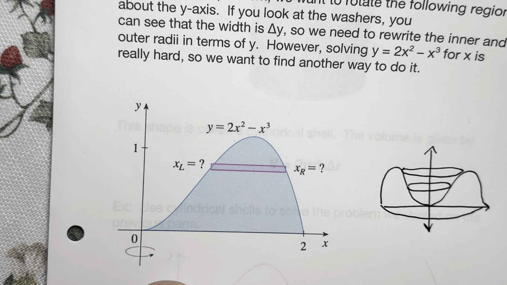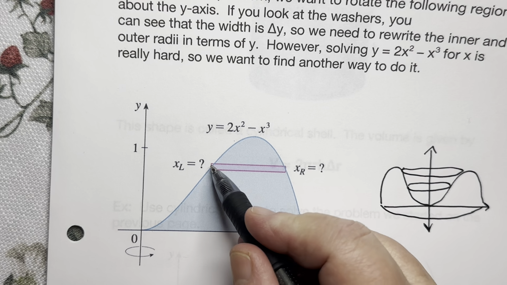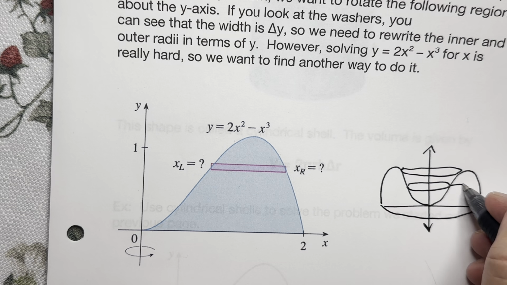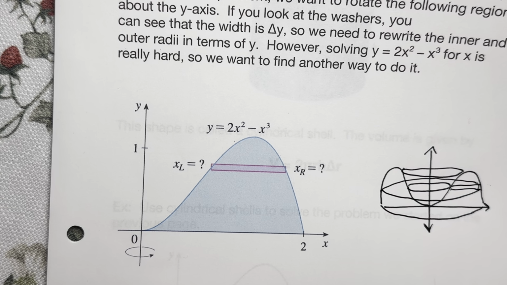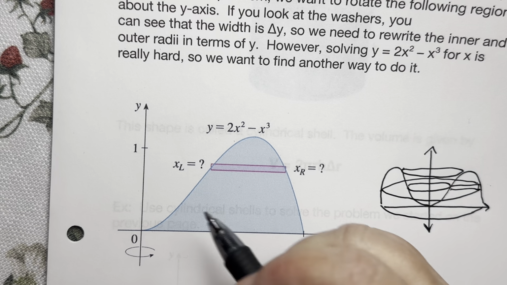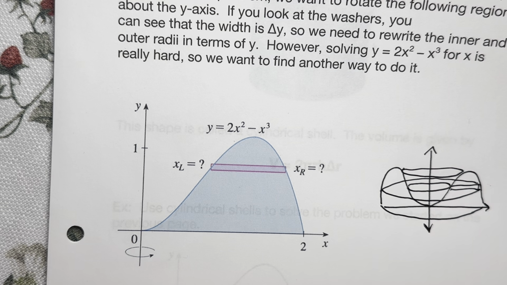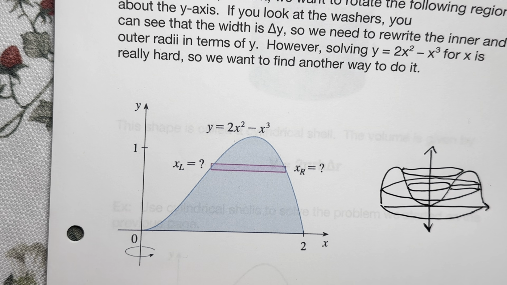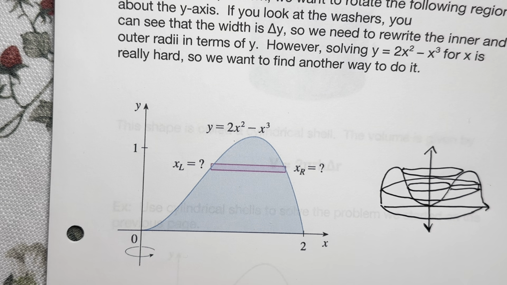And the problem is, this is all great. So we're thinking, okay, we get a cross section like this, and that'll go around. It'll create a washer, right, with the hole in the middle. Life is good. And the problem is that the equation for this piece of the graph, the thing that's going to be rotated, is y equals 2x squared minus x cubed.